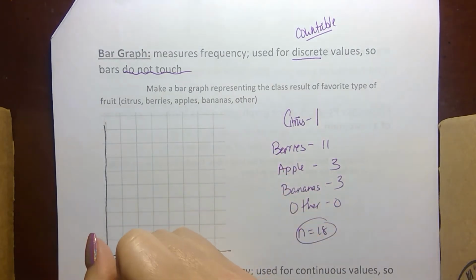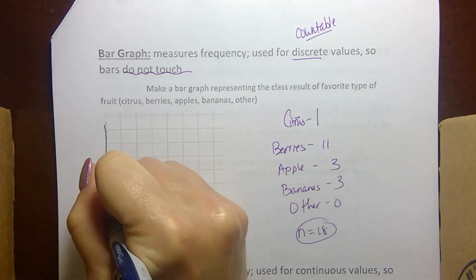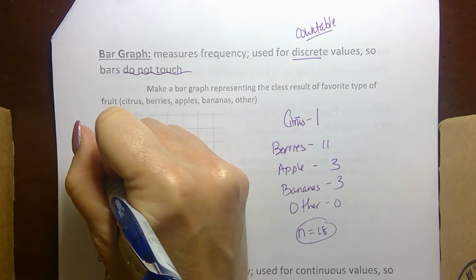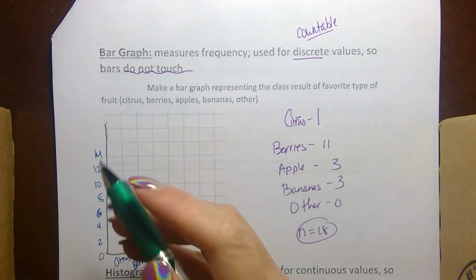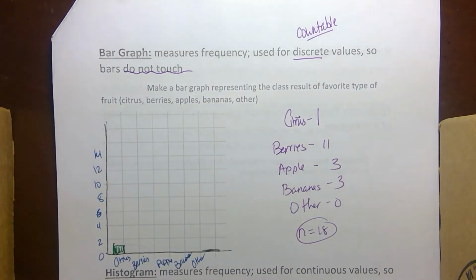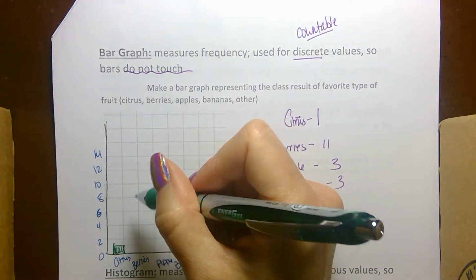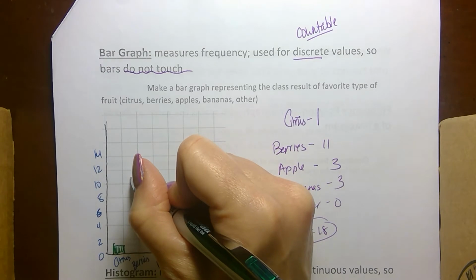I think we're going to count by 2. So this would be 0, 2, 4, 6, 8, 10, 12, 14 if I wanted to go to 14, but I don't need to because I already know that my highest frequency is 11. So citrus, I had one person vote for citrus. I'm going to make my citrus bar go up to what 1 would be. There's my citrus bar. And then berries, I had 11 vote for berry. So that's going to be that high.